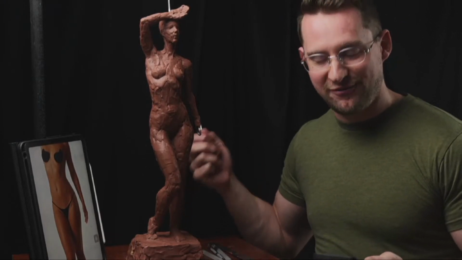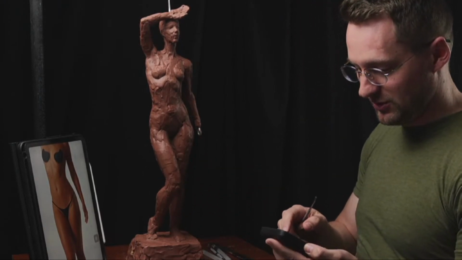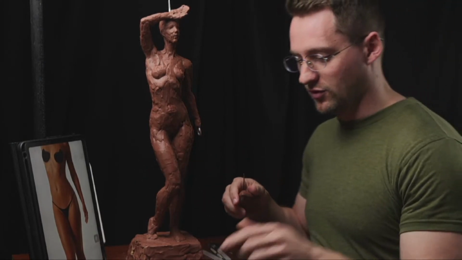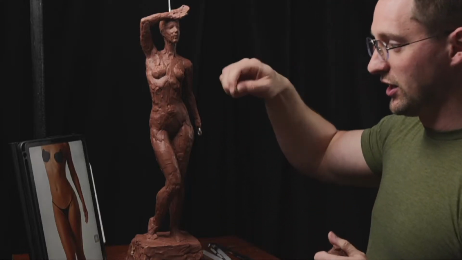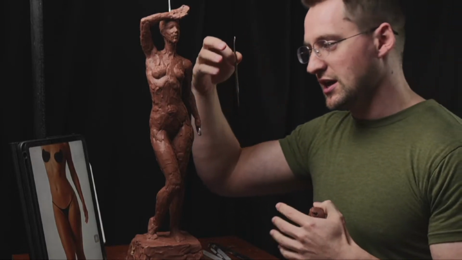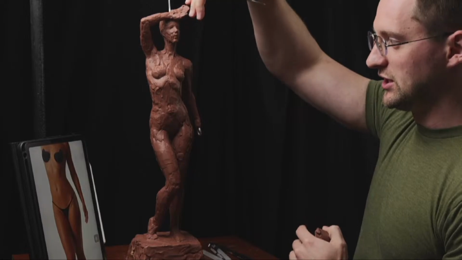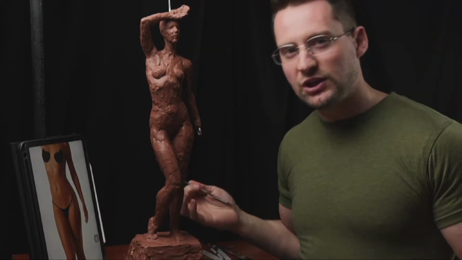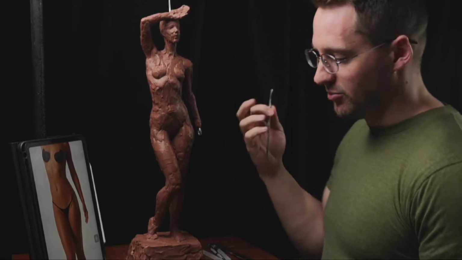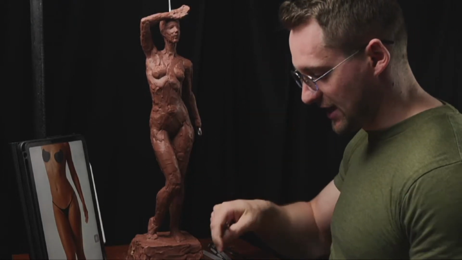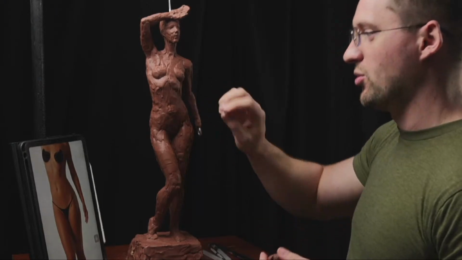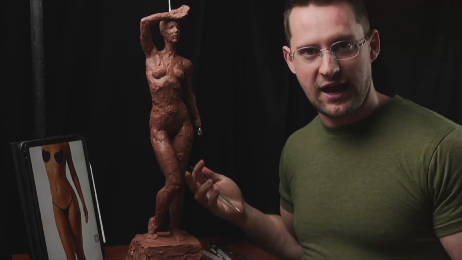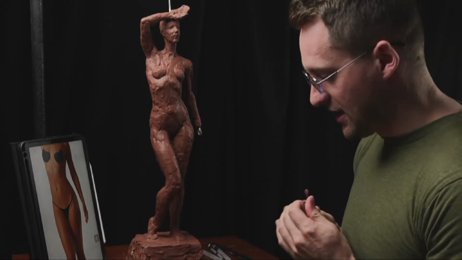Okay, welcome to day 5. This is the last day that I'll be doing the demo for you guys. And for today, what I'd like to try to do is start working on the details. What I'll probably do is just kind of go down and work on the details of one half of the body. Usually I wouldn't work this way, but because it's the last day of the live stream, I kind of want you guys to see how I would go about starting to establish things like anatomy and stuff like that.